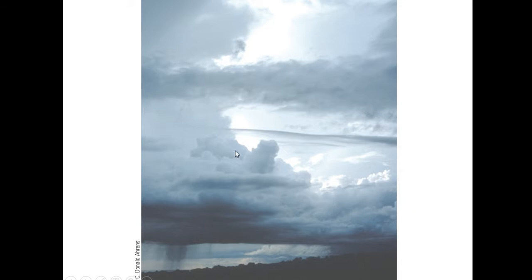So again, looking at weather, here we have a thunderstorm developing and advancing along what we would say is an approaching cold front. There are some signs here of the types of clouds that you can see, and here you can see where it's raining.